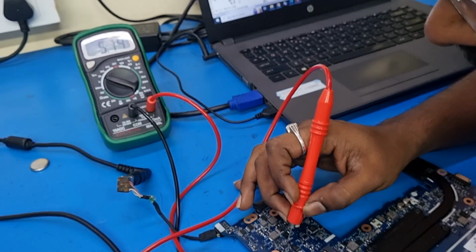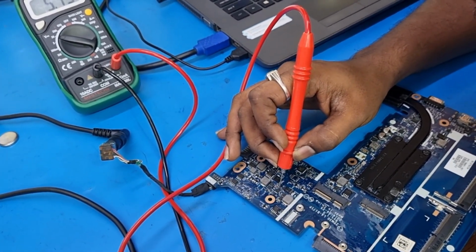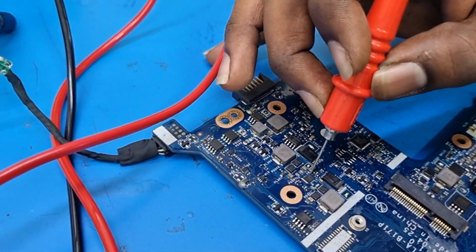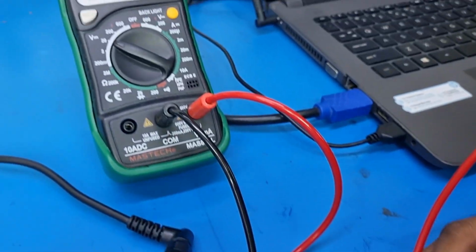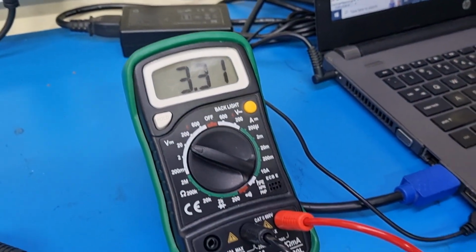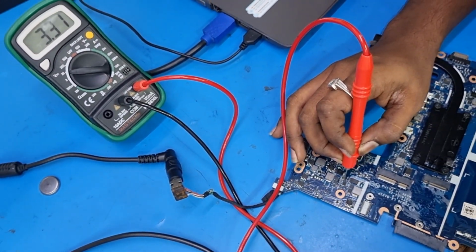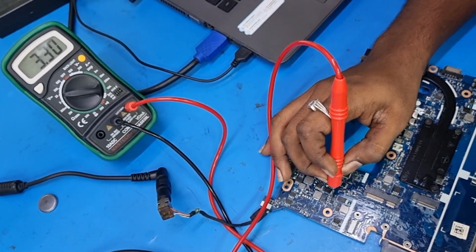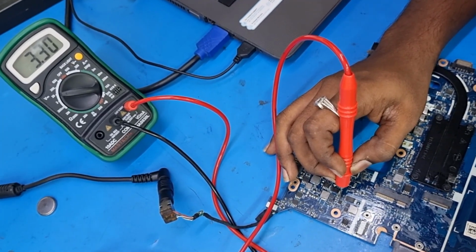Okay, now we'll check pin number 15. We connect to pin number 15 and it shows 3.3 volt on the meter. So we see 3.3 volt on pin number 15, that is VRG3 or LDO3. This is a linear voltage and this voltage is going to the SIO.